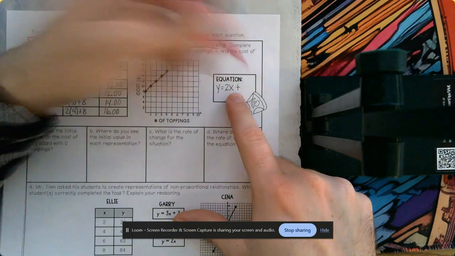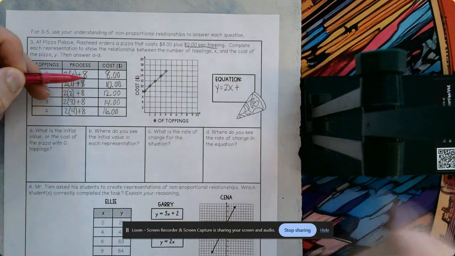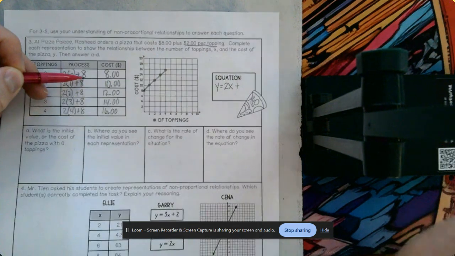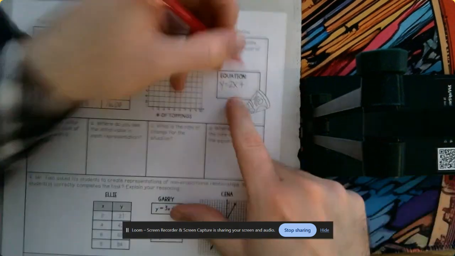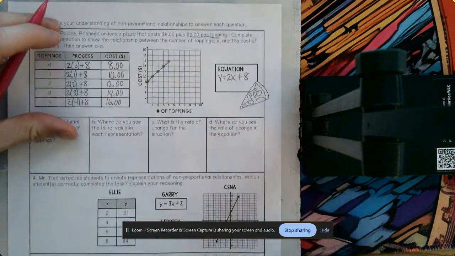And then what am I adding to 2x? Look at your process box here. We added 8 each time because the pizza costs $8 no matter how many toppings. And then you add the multiplication step of how many toppings you get. So it's 2x plus 8. That's how you can write your equation.